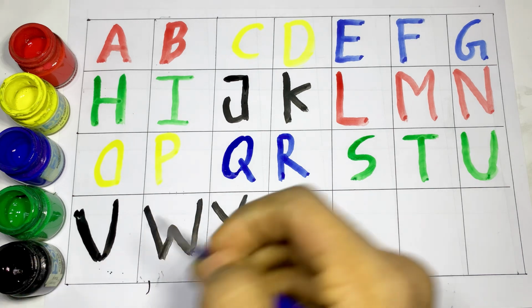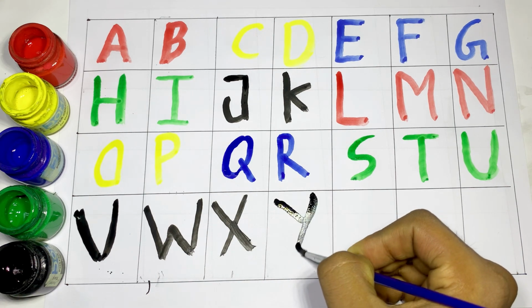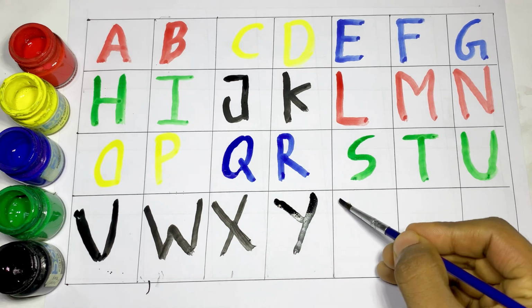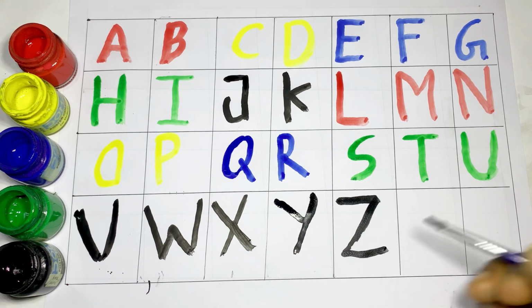Kids, again use black color and draw Y. Y for yak, Y for yo-yo. Z. Z for zebra, Z for zoo.